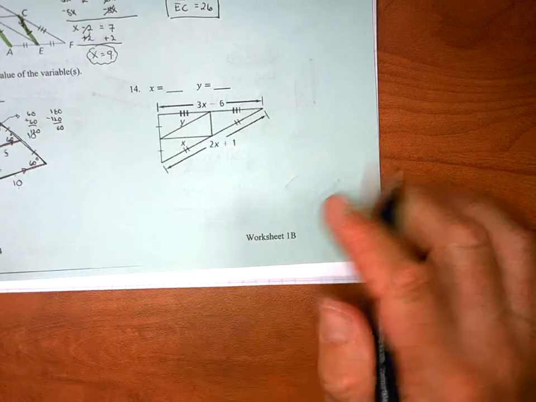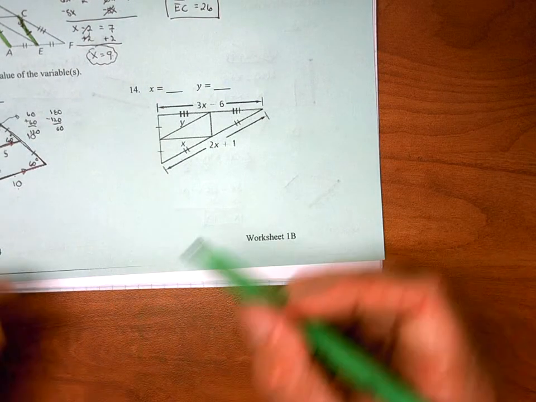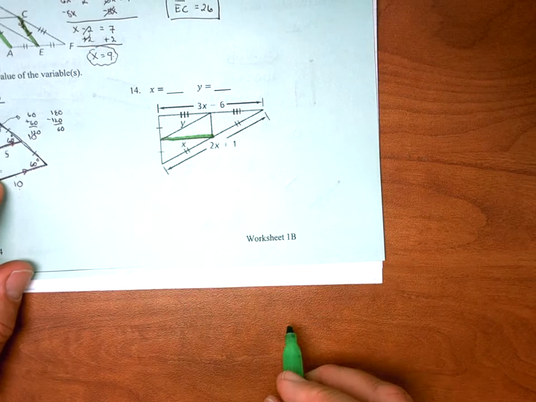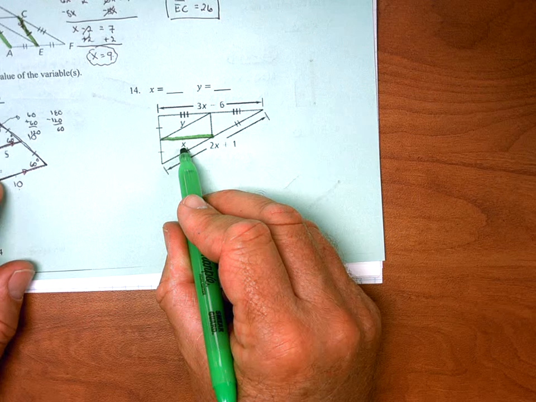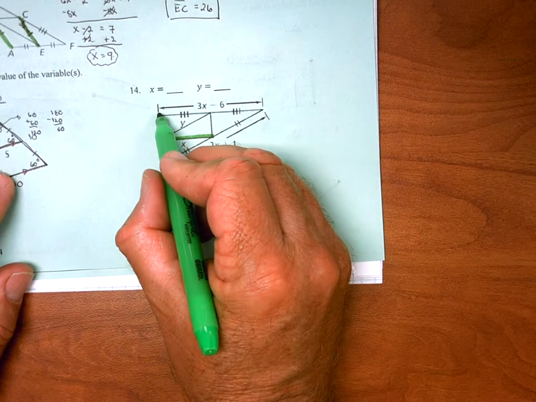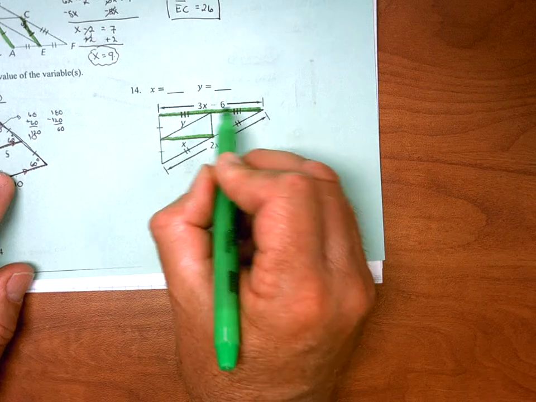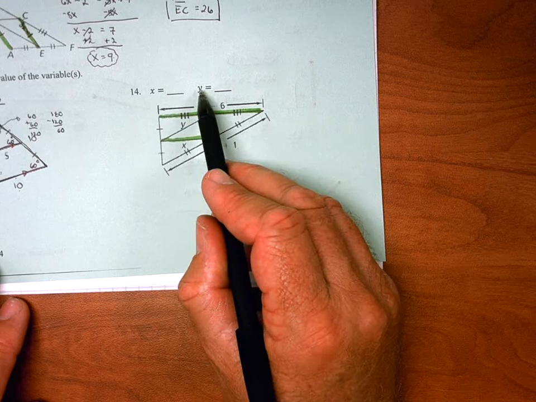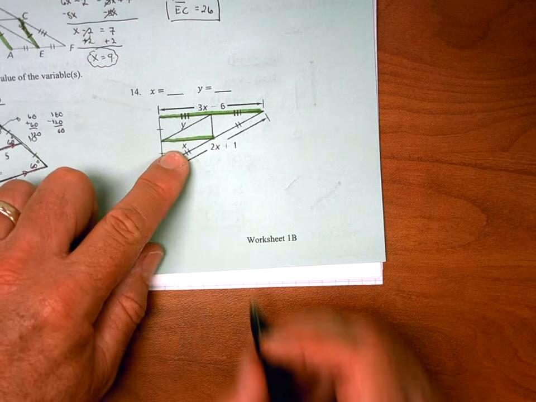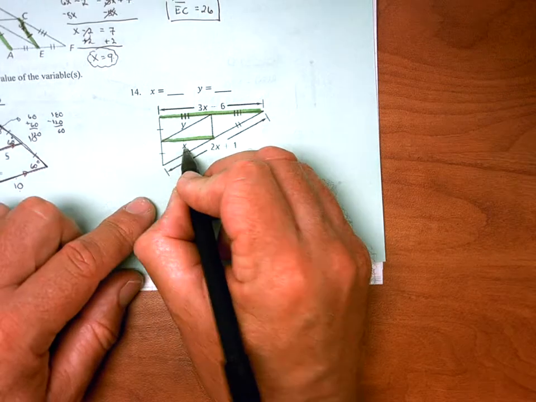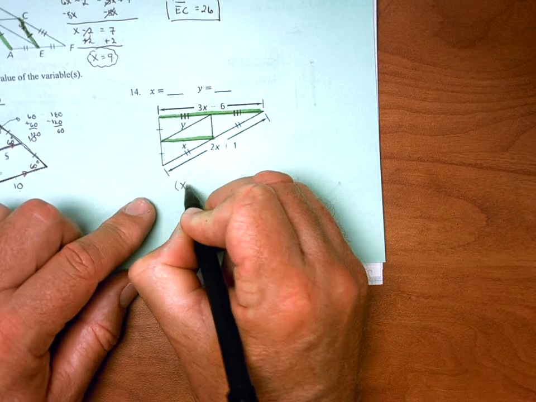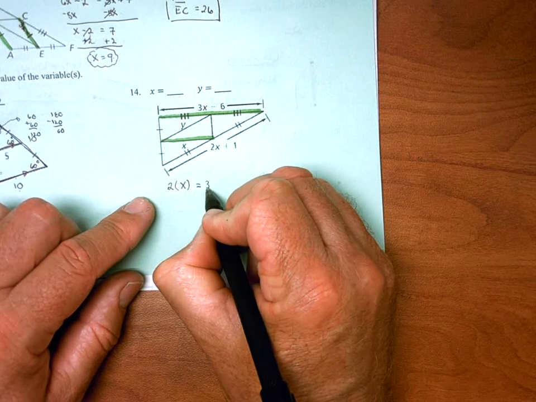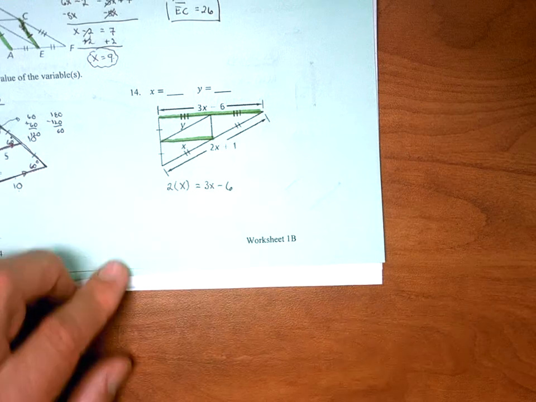Okay, number 14, we have this line segment right here, which is a midsegment. It is represented by x. Then we have the third side of the triangle right here, which is represented by the expression 3x minus 6. I want to find the value of x. I want to find the value of y. Okay, so what do I do? Well, to find the value of x, I'm going to take the midsegment. I'm going to double it, so that means I'm going to multiply it by 2, and that's going to be equal to the third side of the triangle, which is 3x minus 6.